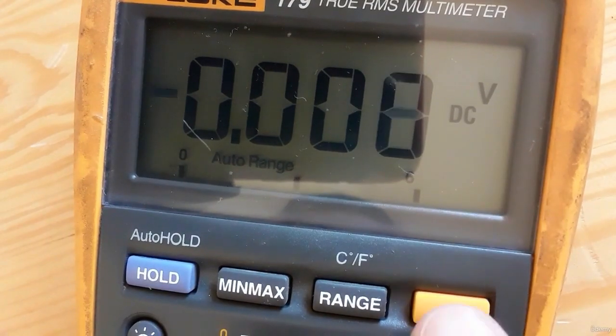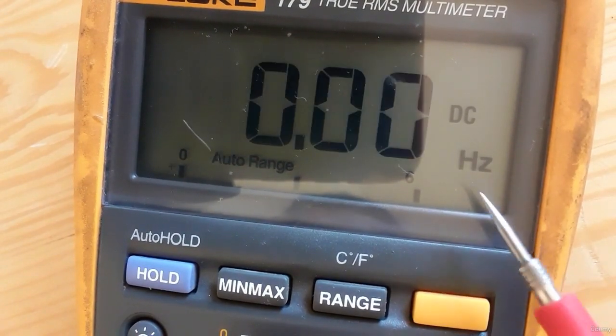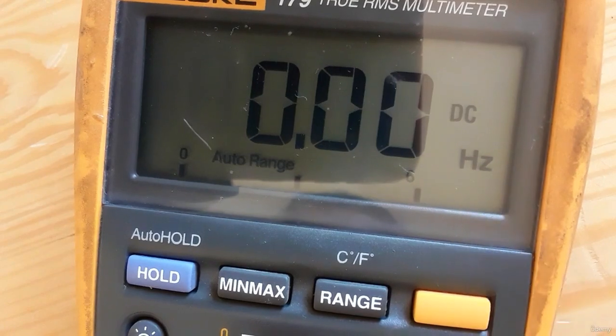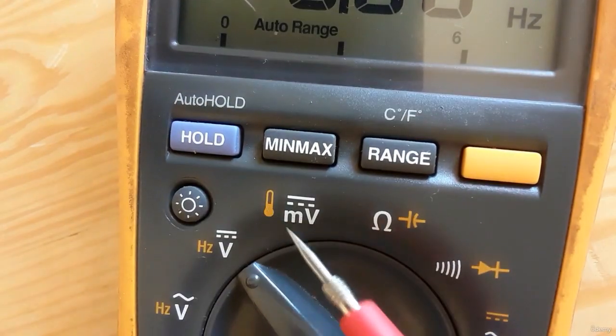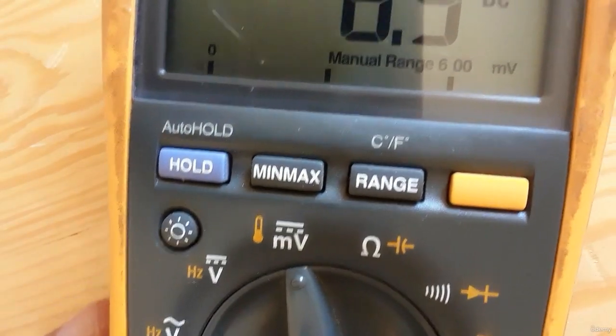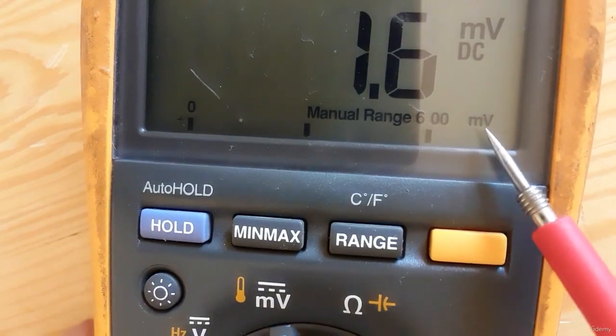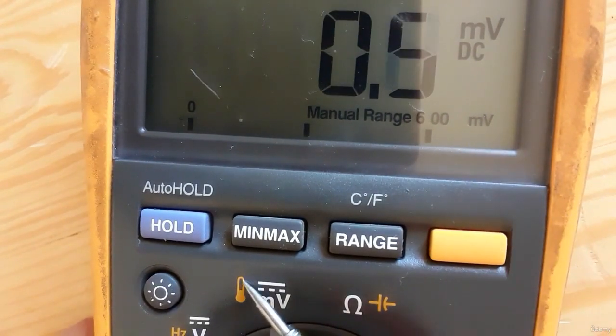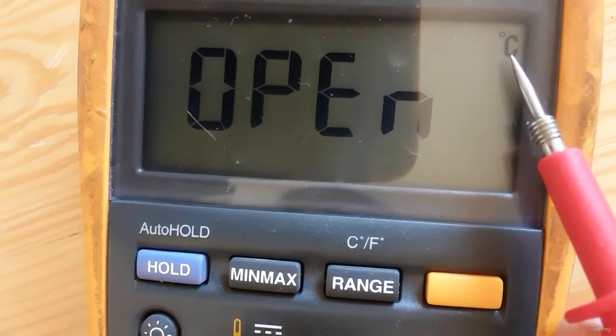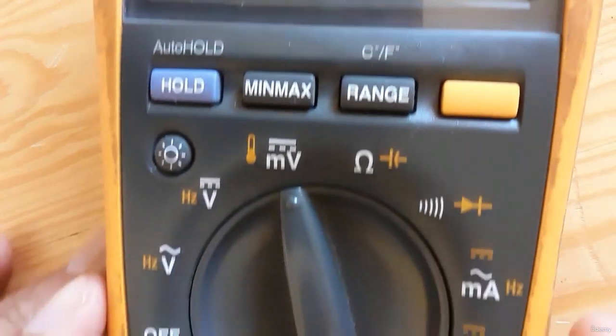So let's check. As you can see, we have hertz over here. And here we have the temperature with millivolts. Here we have millivolts right now. If you want the temperature, just press the yellow button. And here we go, we have the Celsius.